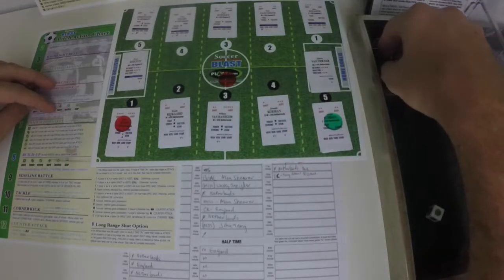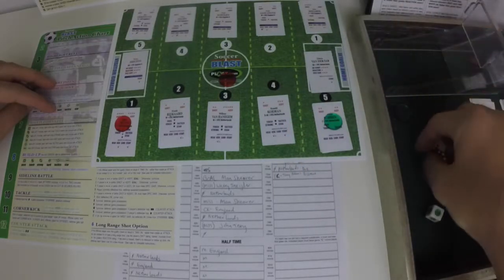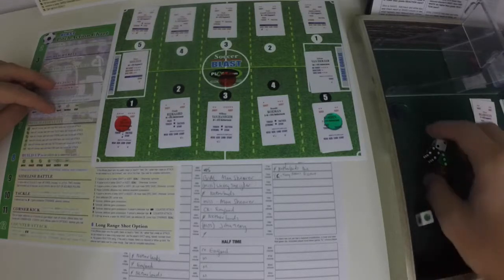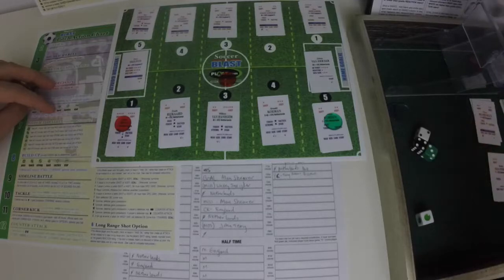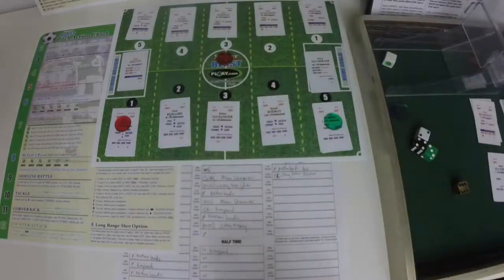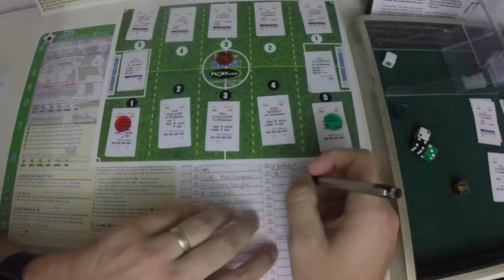So let's check real quick here and see what happens. All right. Let's see here. Because it was a 3, so there was nothing different there. Why am I doing that? So home dice, so it's going to be away. So it looks like England's going to actually take the ball on the take-on. So I believe that's that.